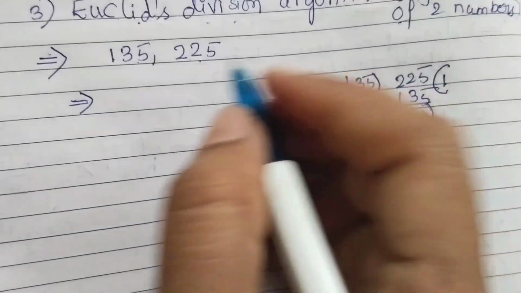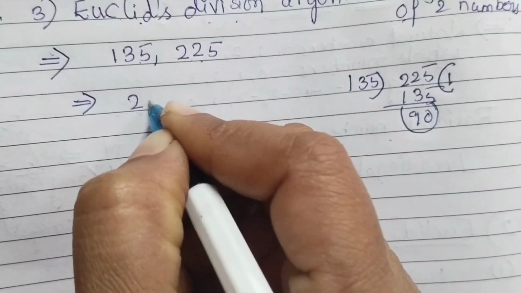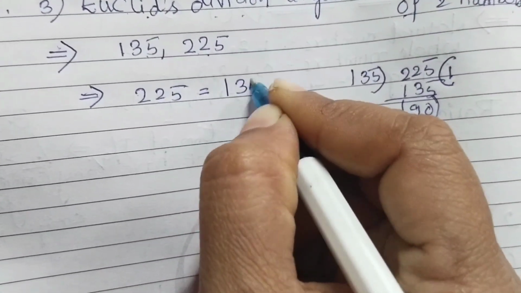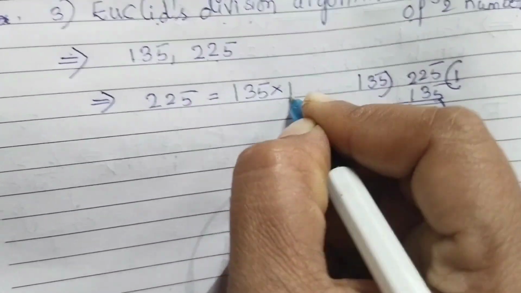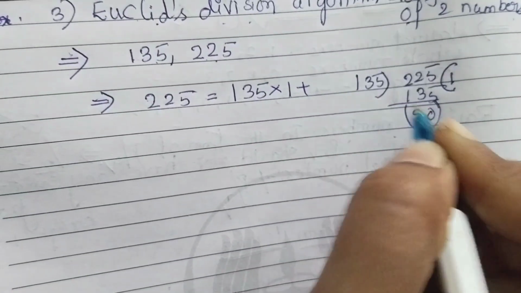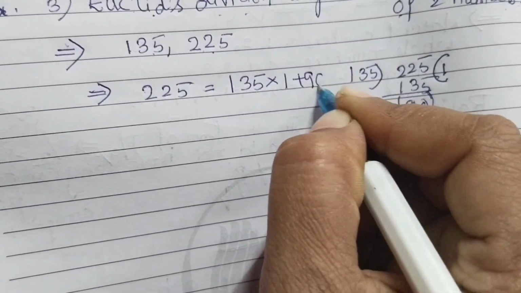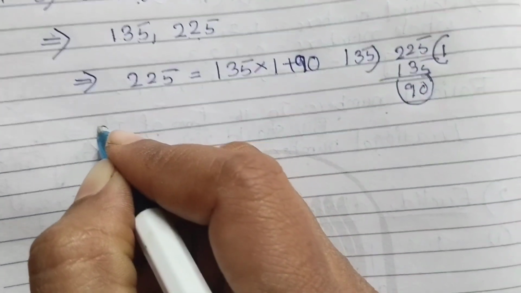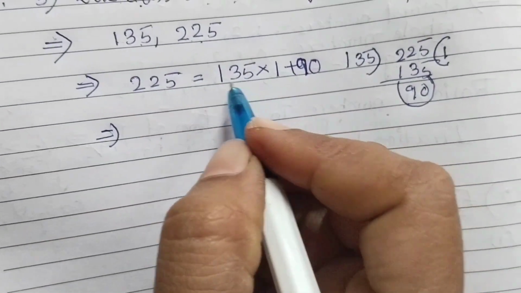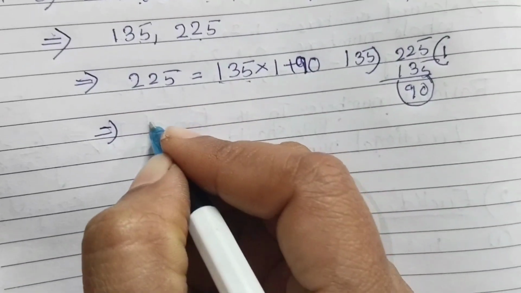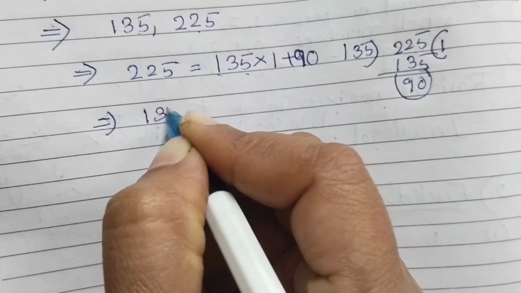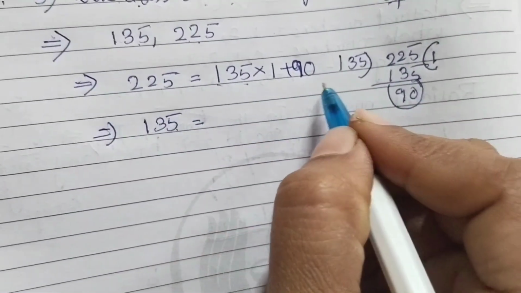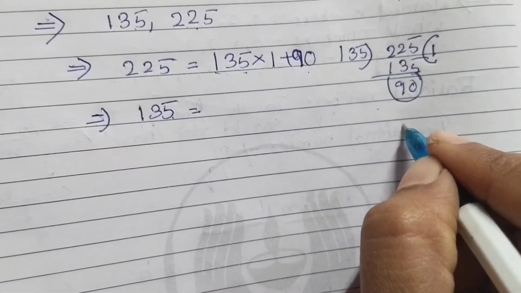90. As per Euclid's division lemma, 225 is equal to 135 into the quotient, plus the remainder. What is the remainder? 90. Again, the second step is, what is the divisor here? Take this one. Now, divide this 135 by 90.